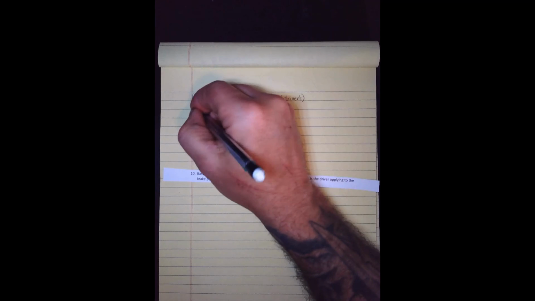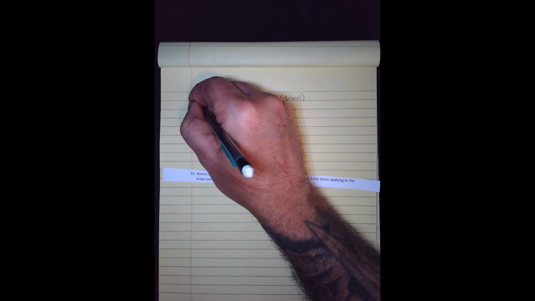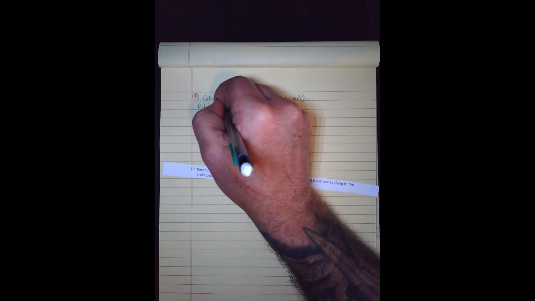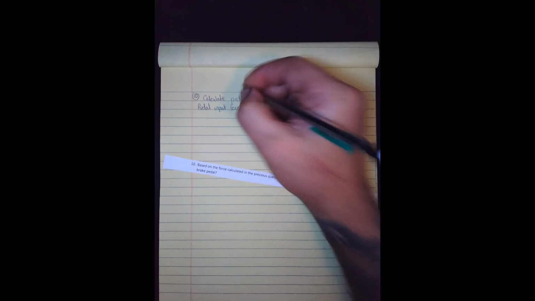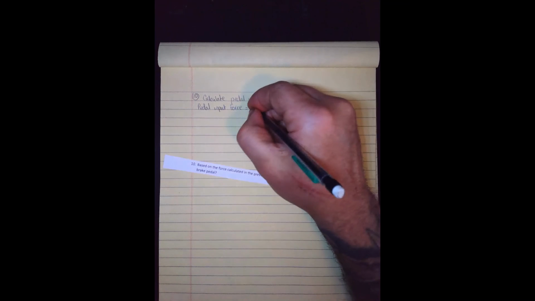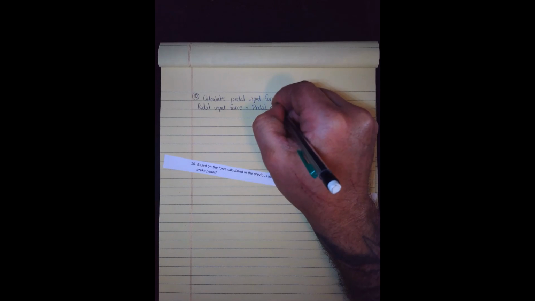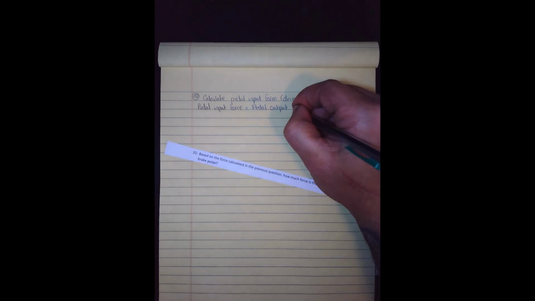Right. So to find pedal input force, we're going to take the pedal output force and we're going to divide it by our mechanical advantage.